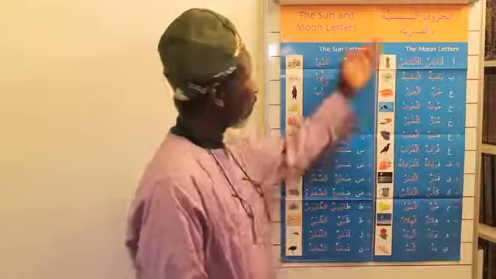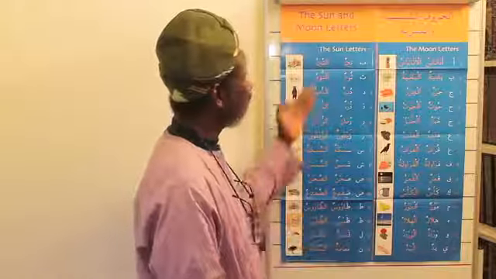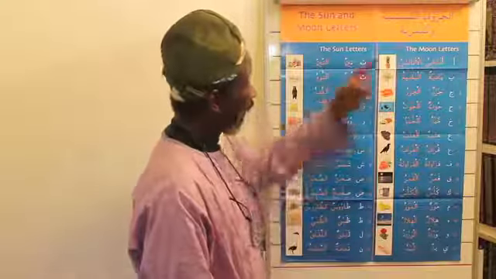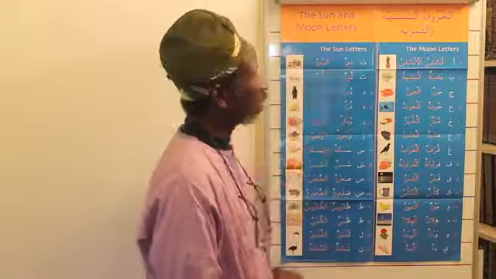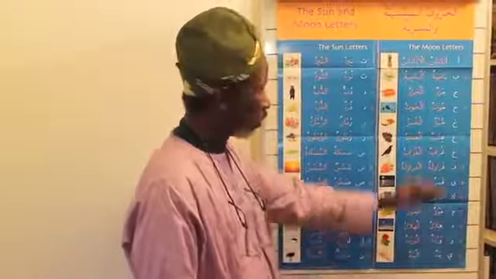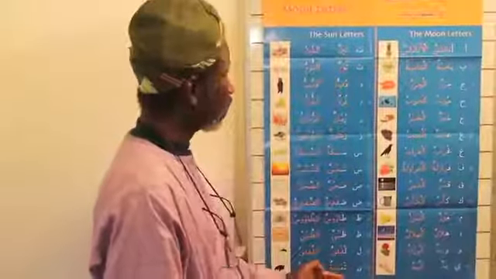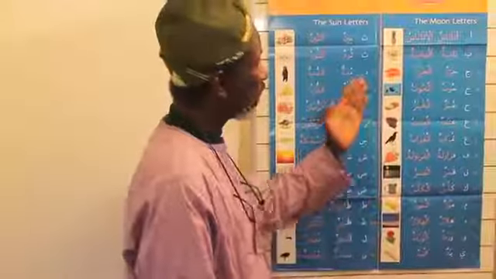Bismillah ar-Rahman ar-Rahim. Now, in front of you here, you have one of our A1 size posters, and it's about al-huruf al-shamsiyyah wal-qamariyah, the sun and moon letters. We have 28 letters in the Arabic alphabet, and they are divided into 14 moon letters and 14 sun letters. Let's look at the moon letters first.